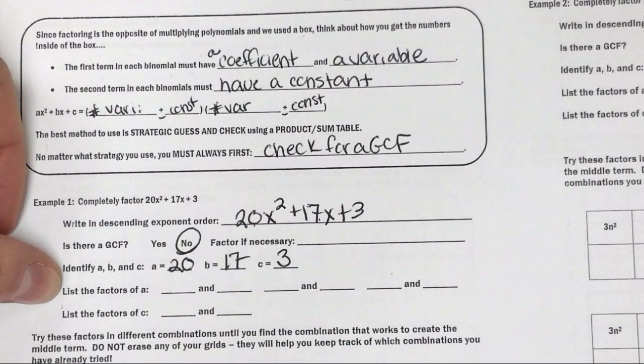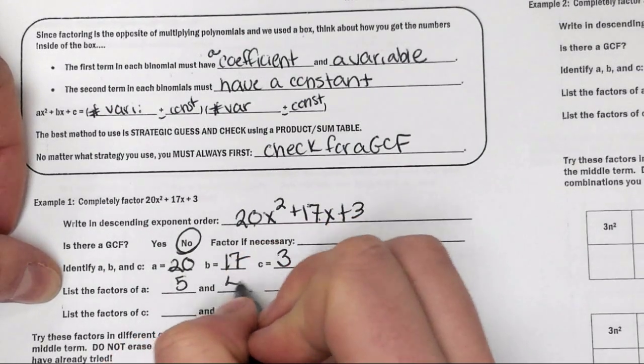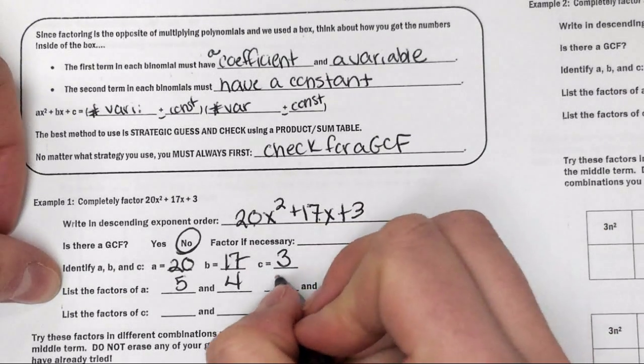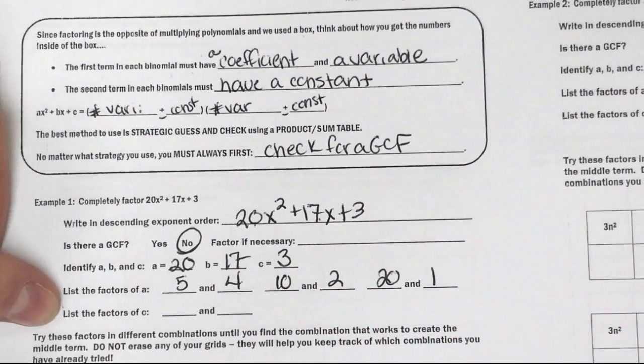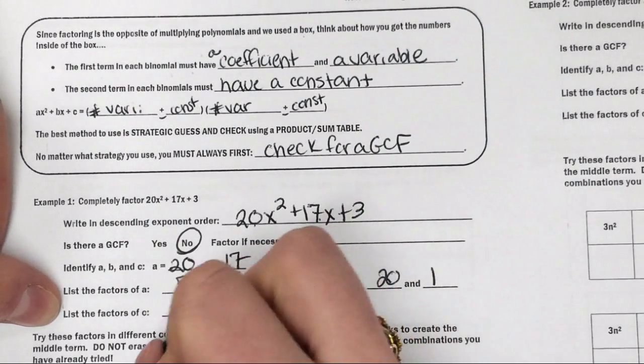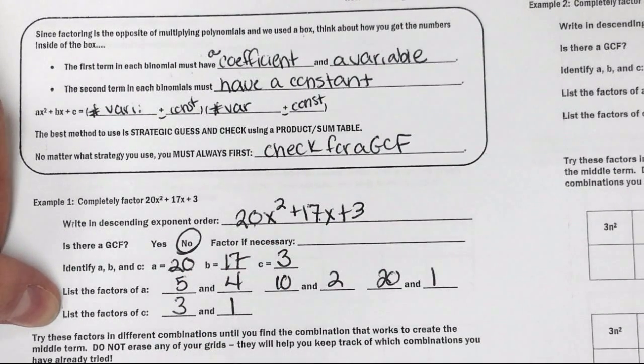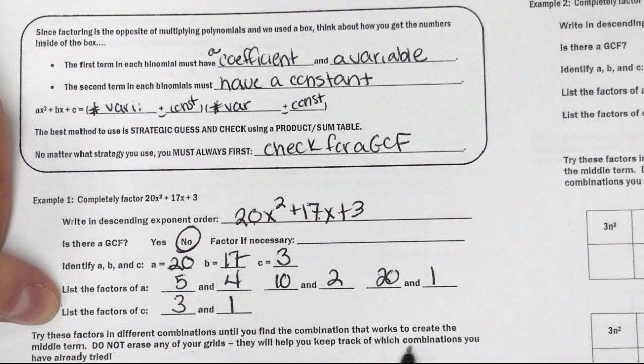We list the factors of A. The factors of 20 are 5 and 4, 10 and 2, and 20 and 1. And the factors of C, the factors of 3, are 3 and 1. So we try these factors in different combinations until we find the combination that works to create the middle term. Do not erase any of your grids. They will help you keep track of which combinations you have already tried.